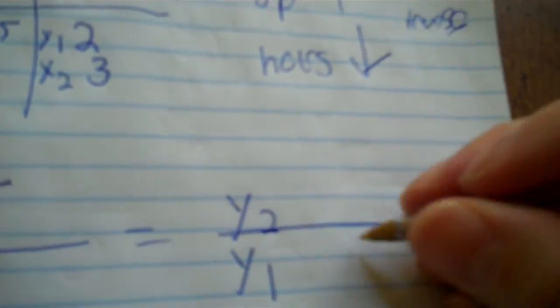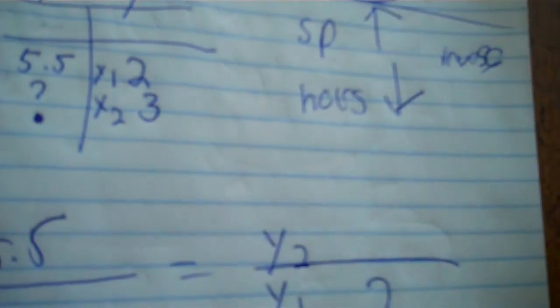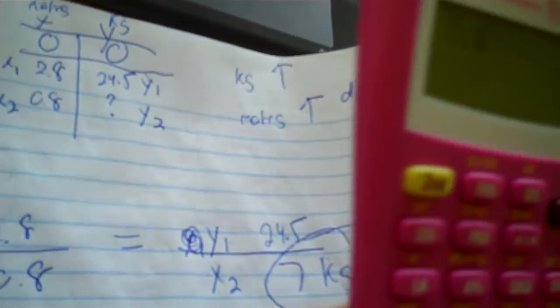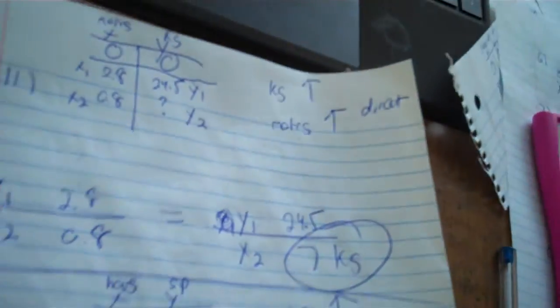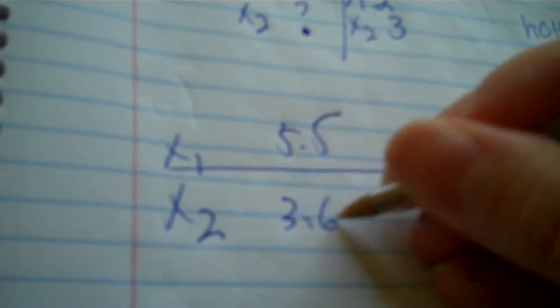So X1, 5.5. I don't know X2, leave it blank. Y1 is 2, but we put that here, and then Y2 goes here. So I take 5.5 times 2, divide that by 3, just put 3.67. And that would be hours.